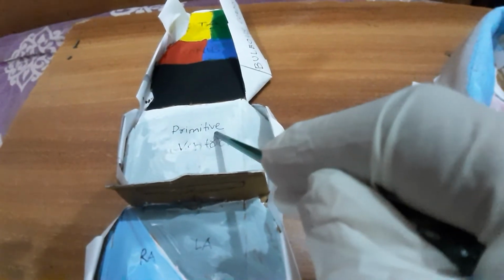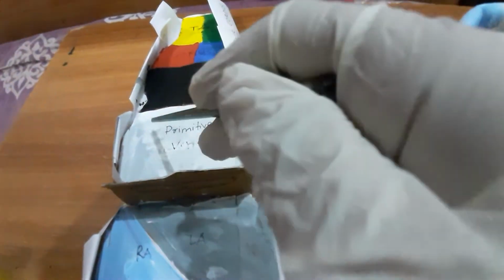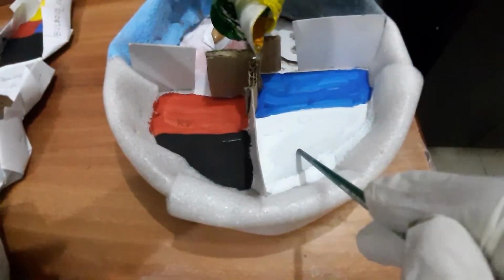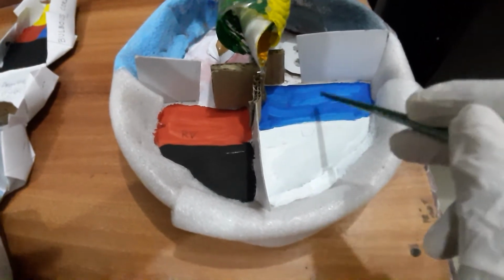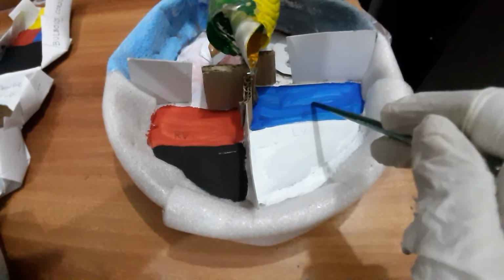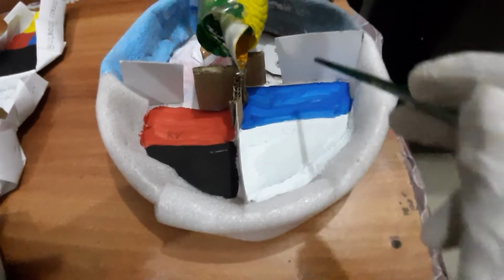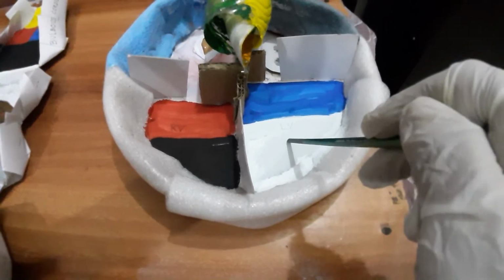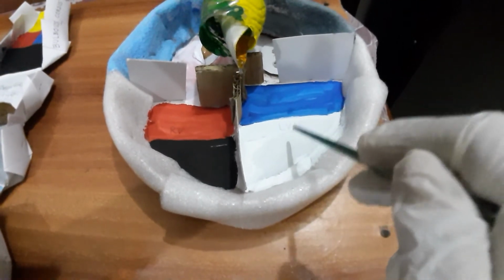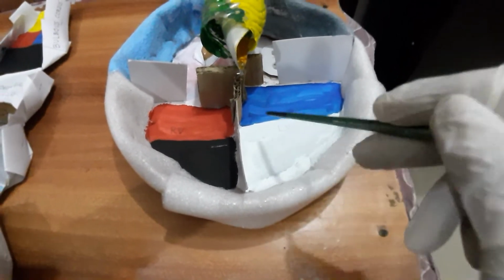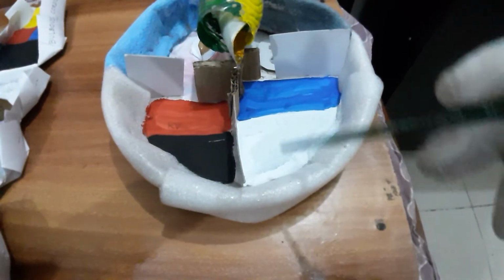Now the second sacculation is the primitive ventricle. The whole of this will develop into the trabeculated part of the left ventricle. This is the outflow tract, the upper smooth part of the left ventricle, and this primitive ventricle will develop into the trabeculated part of the left ventricle, in which there is roughness.